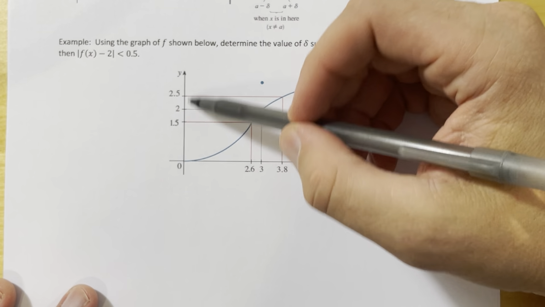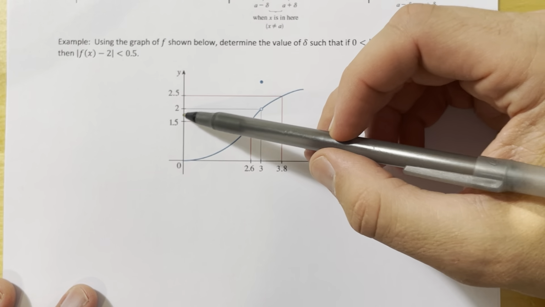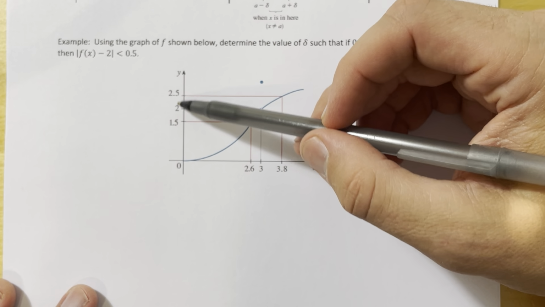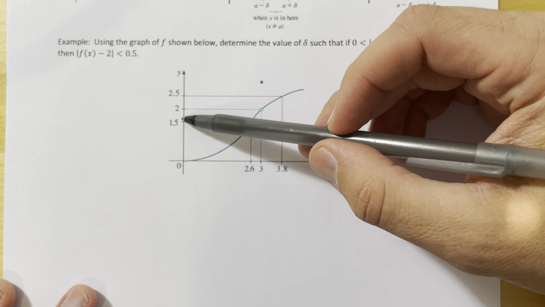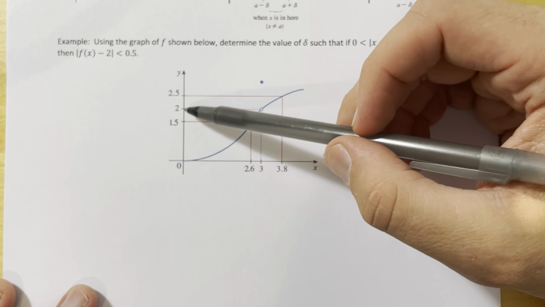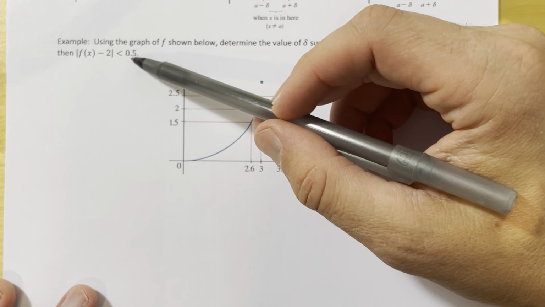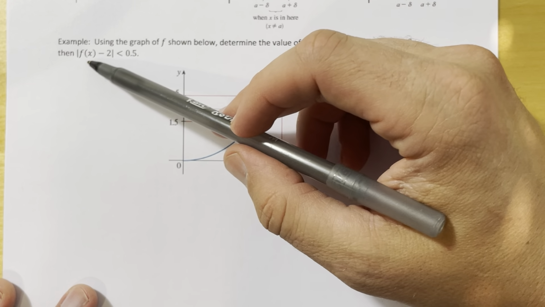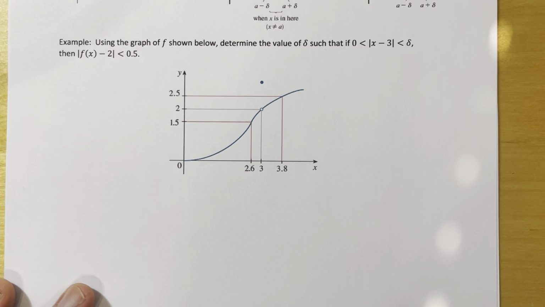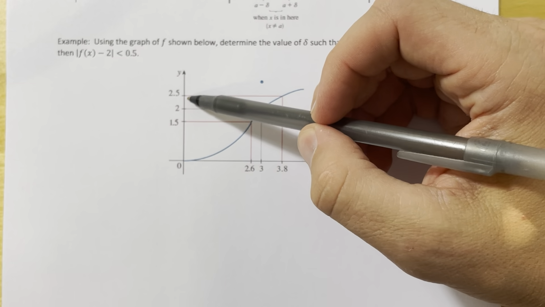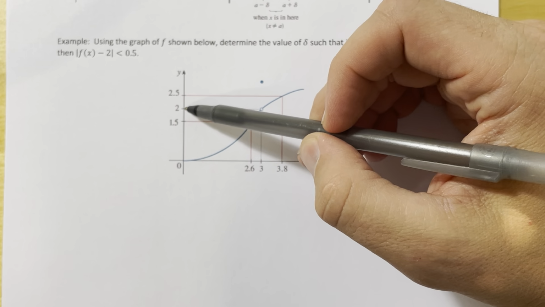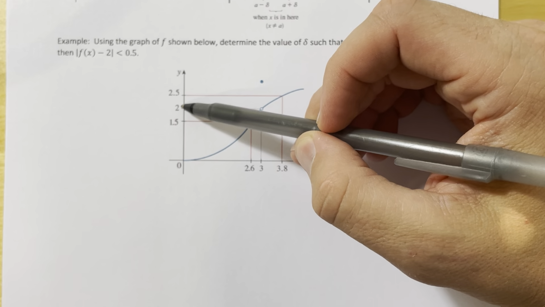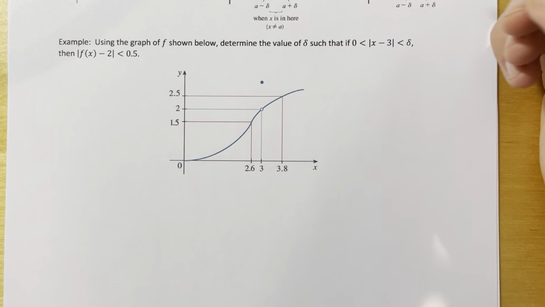So looking at our graph, you'll notice 2 on my y-axis appears right here. And then we have 1.5 and 2.5 where we've drawn these red lines. Notice that these two values are exactly 0.5 away from 2. So this thing right here, in the last video we said determines an interval, and this is that interval right here. It's the interval centered at 2 with a distance of 0.5 from its endpoints.